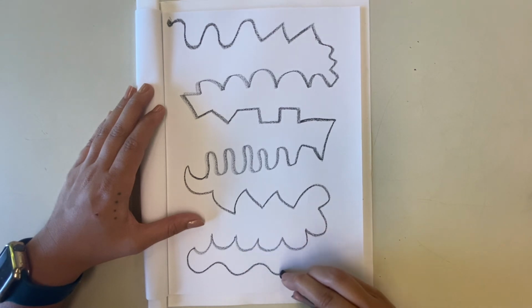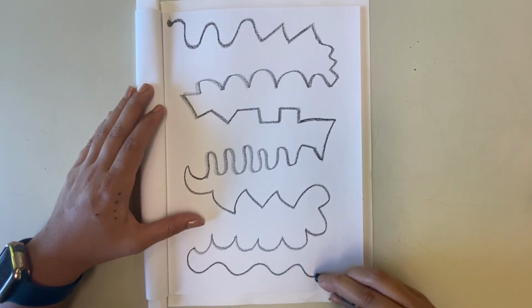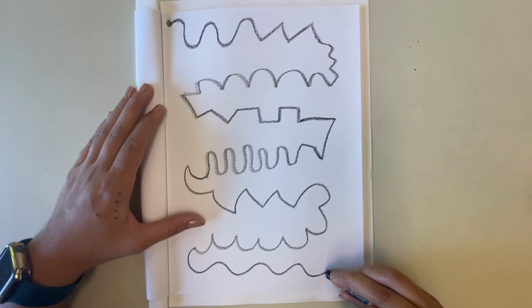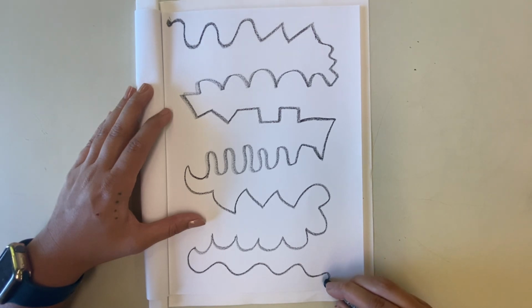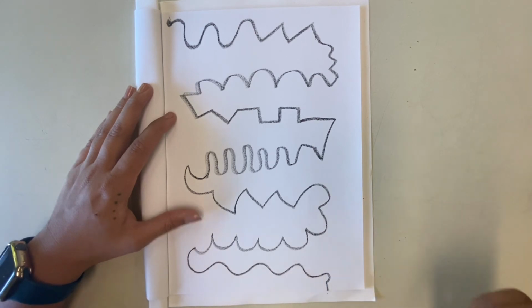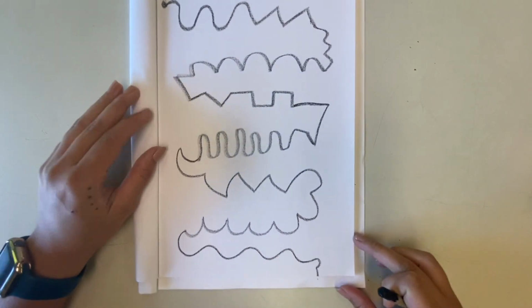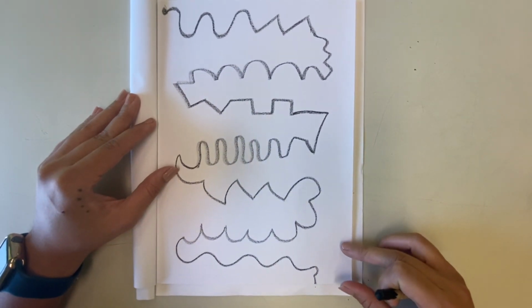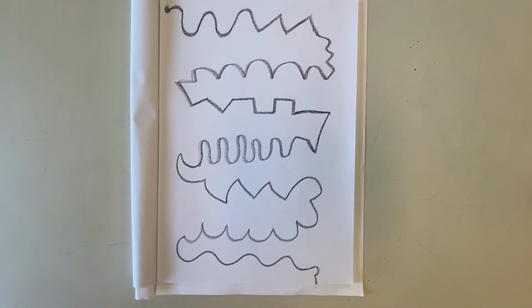And you'll be done taking your line for a walk once you hit the bottom of your page. You might end up in the bottom left or the bottom right, but either way, just make sure your line runs to the bottom to finish it off. And here is my finished walking line drawing, which we will color next week.